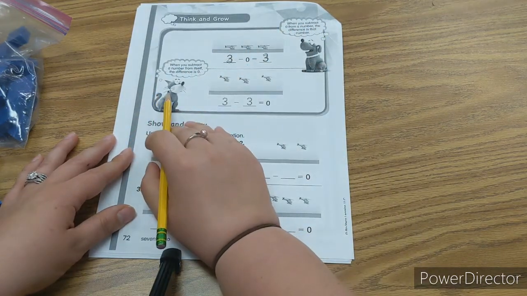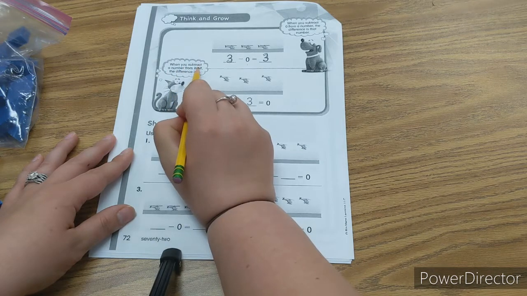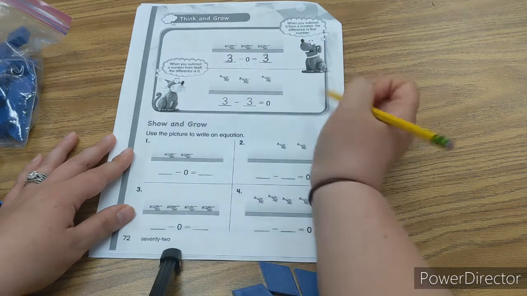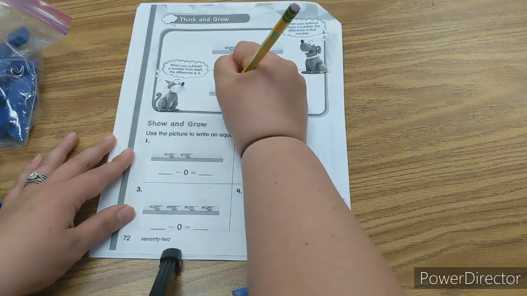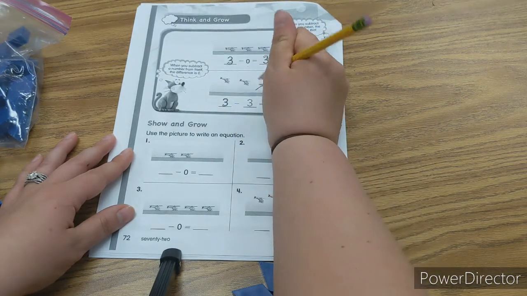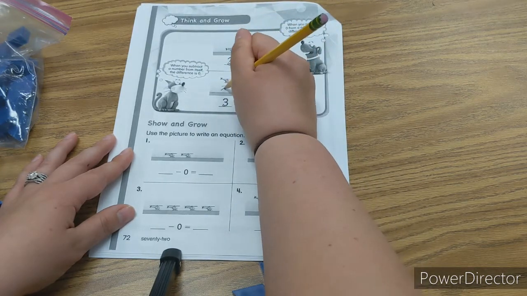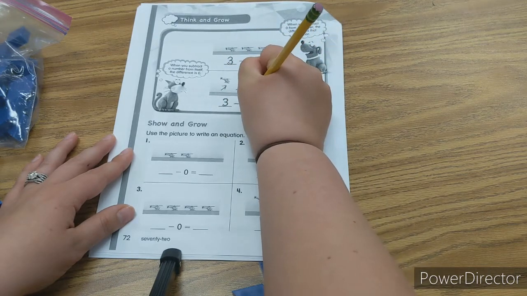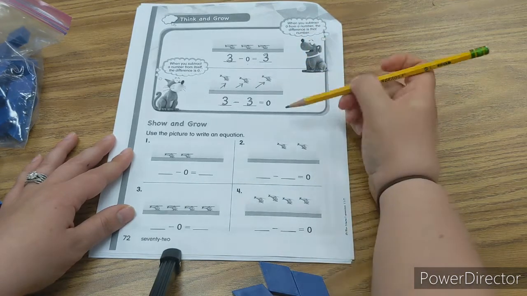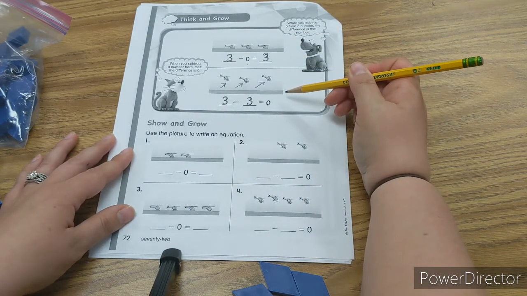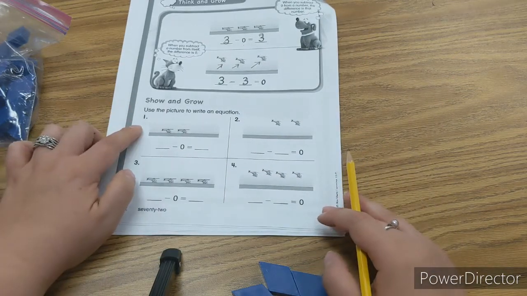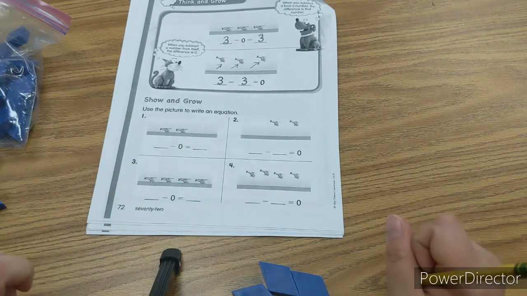Now, Descartes said, when you subtract a number from itself, the difference is 0. So 3 helicopters, and all 3 of them left. 1, 2, 3. So minus 3 equals 0 helicopters on the ground. Okay? So now that's what we're going to be working on right here from 1 to 4. Okay? So let's go ahead.